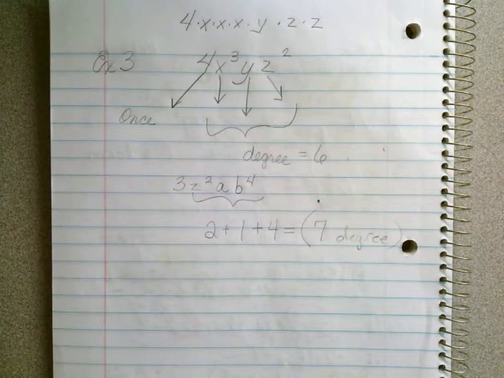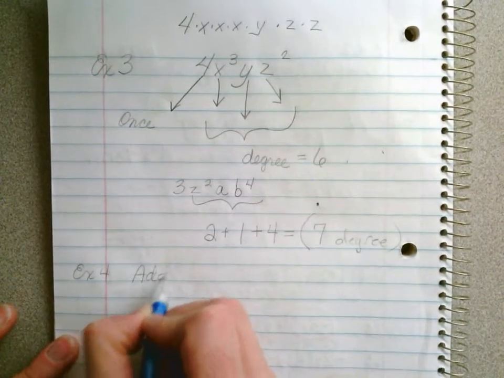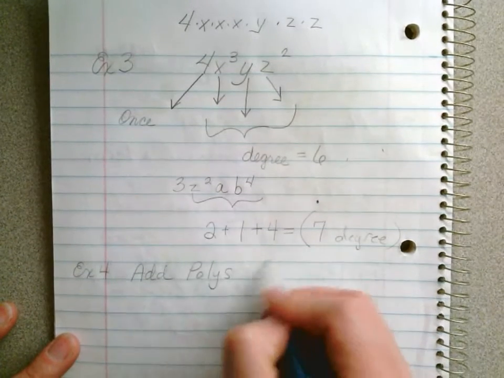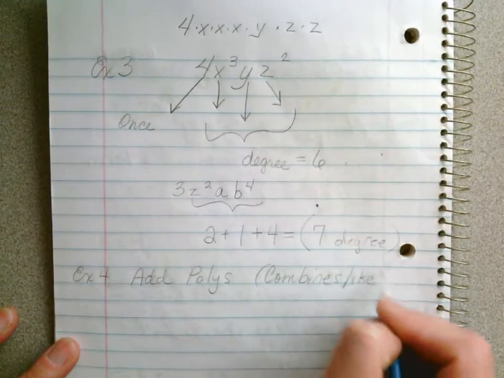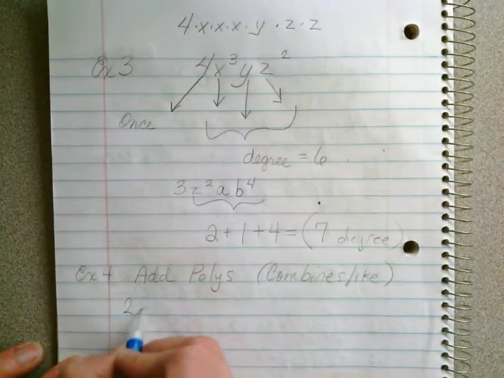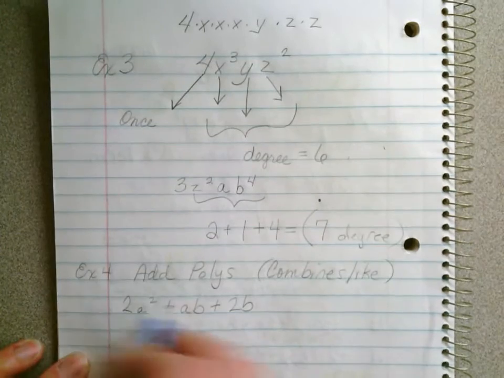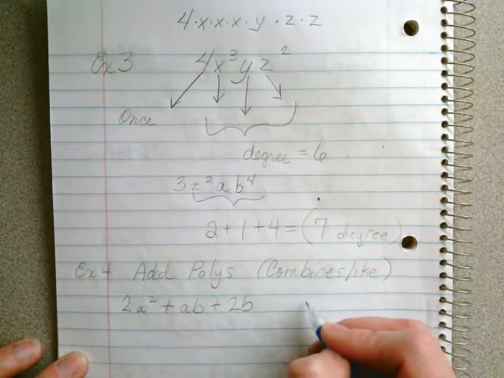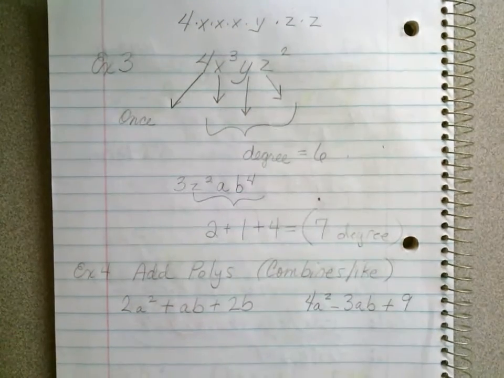Okay, examples 4 and 5. Adding and subtracting. Adding is super easy. I happen to think adding is just basically combining a bunch of like terms. So, example 4, we're going to add polynomials together. And the trick to that is simply combine the whole mess. It combines the like terms. So, take 2a squared, add it to ab and 2b. Take this and combine it with 4a squared minus 3ab and a positive 9.